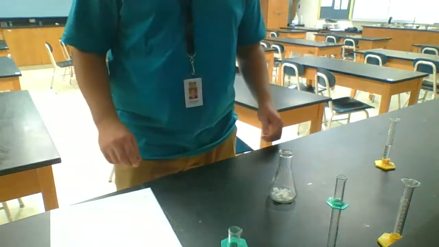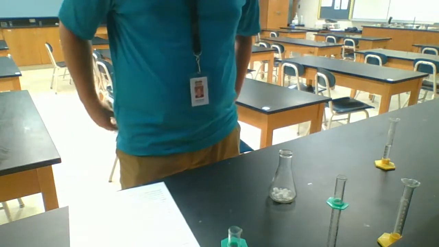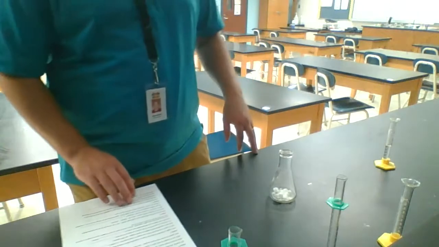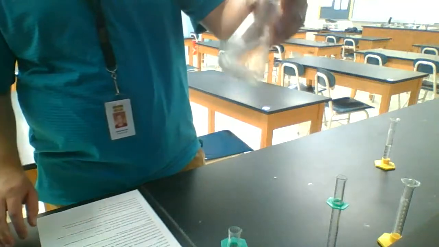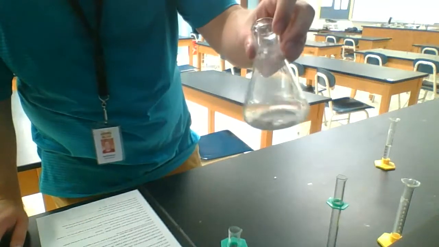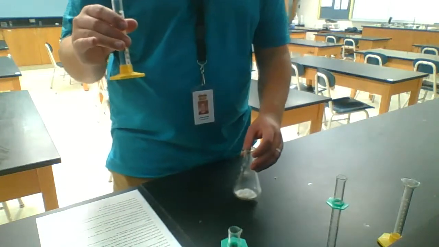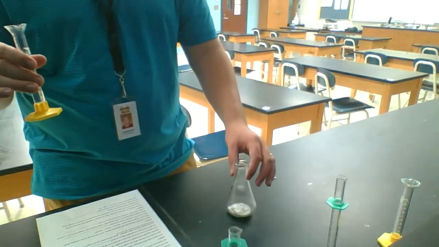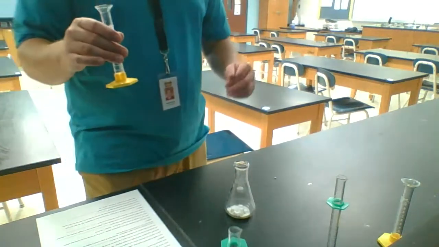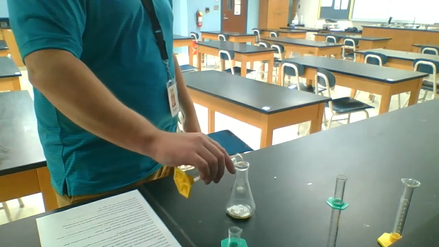All right, so part 3 is based on baking soda and vinegar. What we're starting with is a spoonful of baking soda, which I've placed into an Erlenmeyer flask. Now we're going to take 5 milliliters of vinegar and add it to the baking soda inside the flask. Those of you who know what's going to happen, you know. Those of you who don't, let's just watch and see.